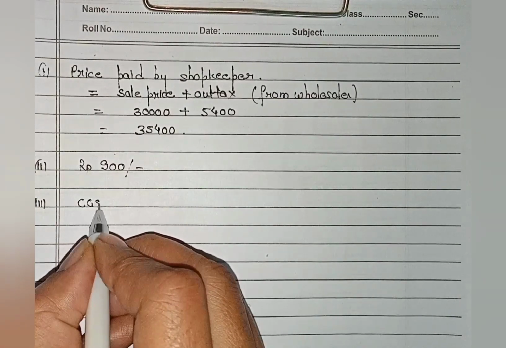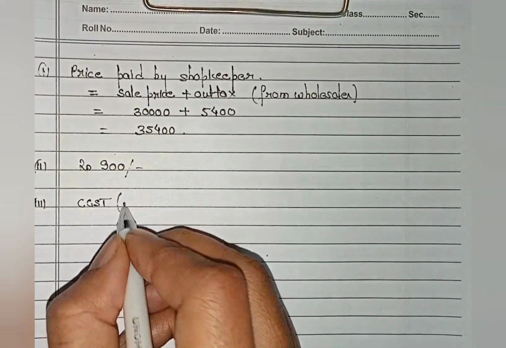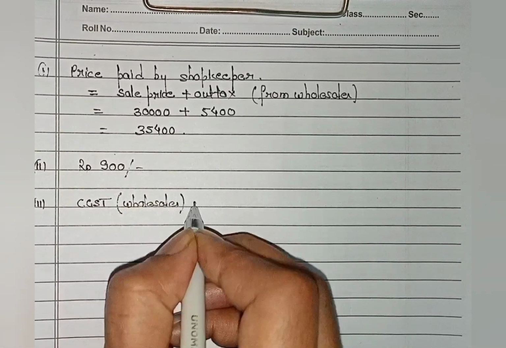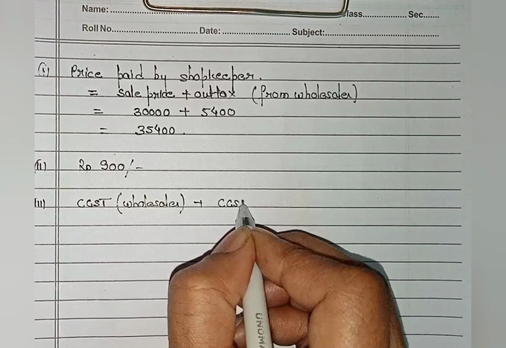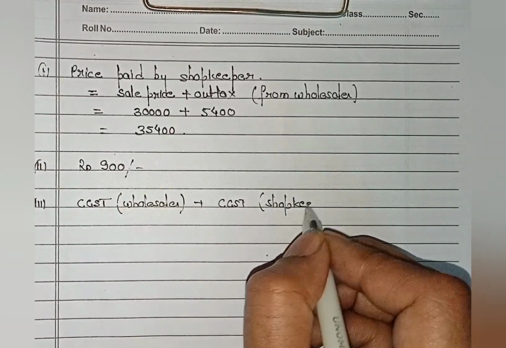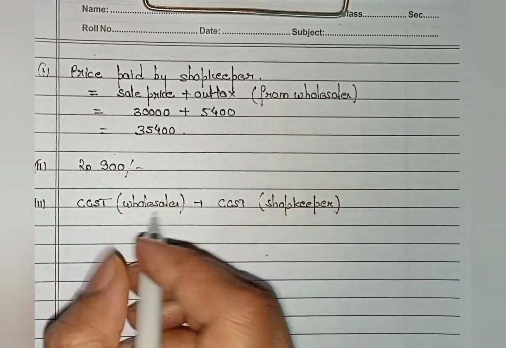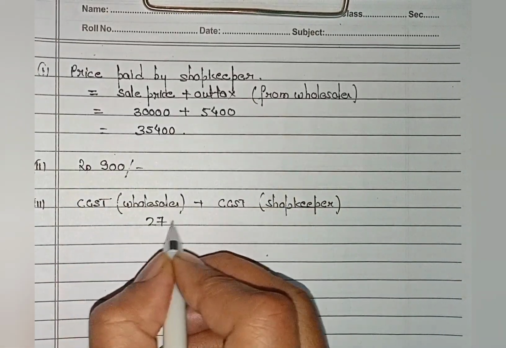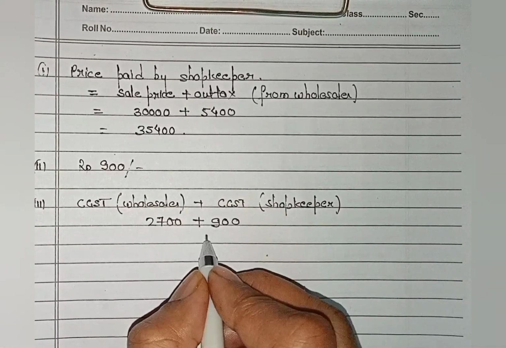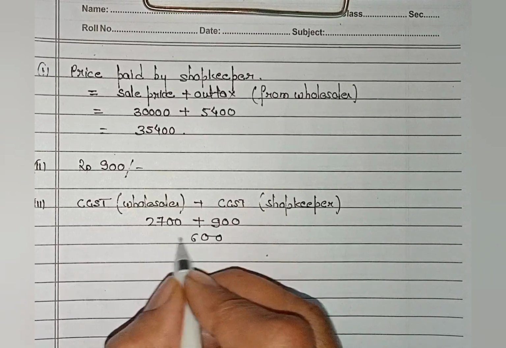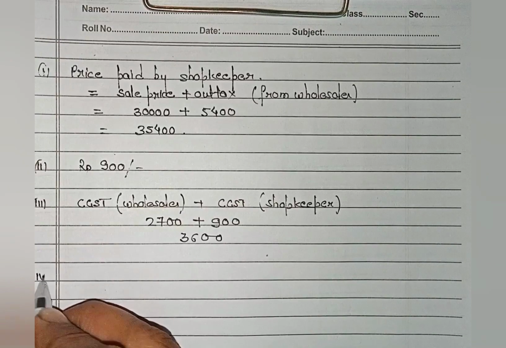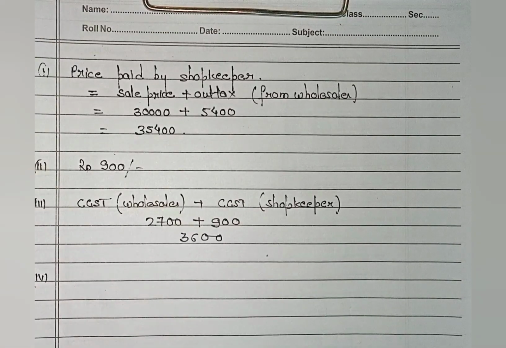So central GST from wholesaler plus central GST from shopkeeper. So combining these two, it's 3,600, right?